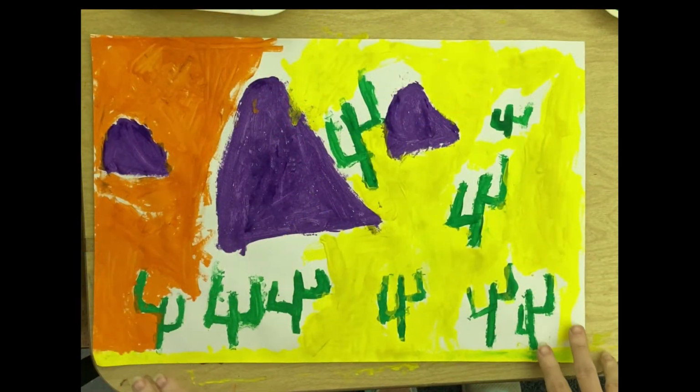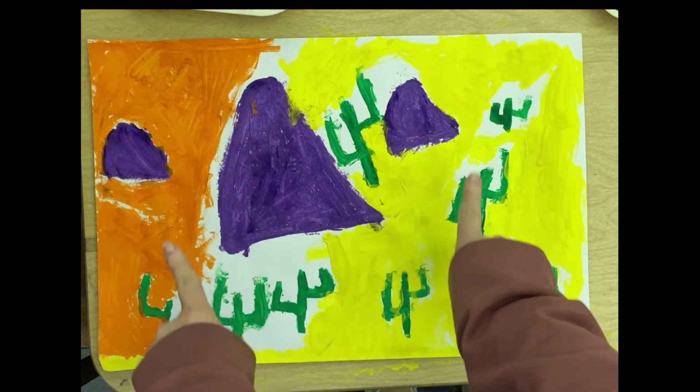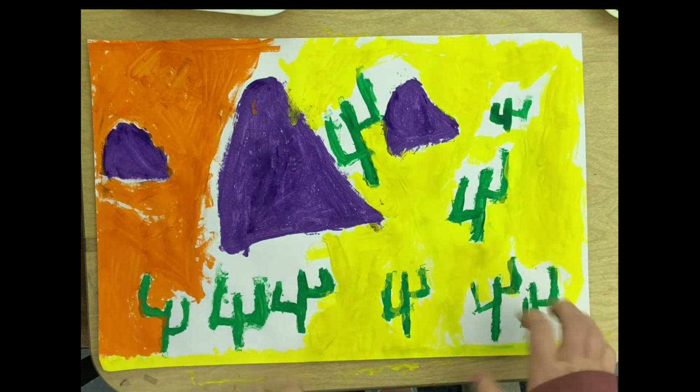So Candrelyn finished her desert and she made cactuses, some mountains, and lots of sand in her desert.